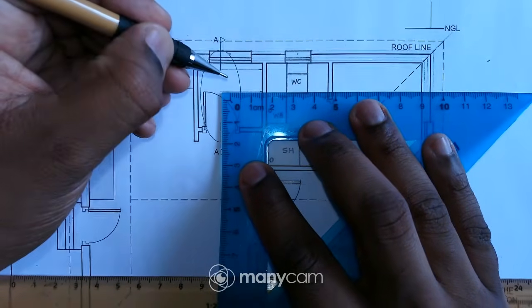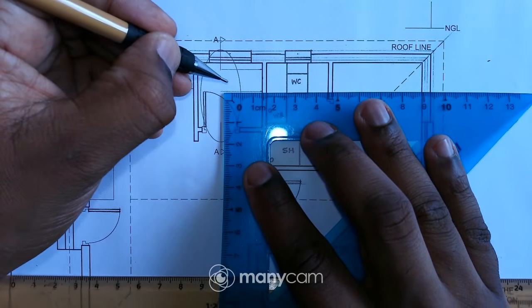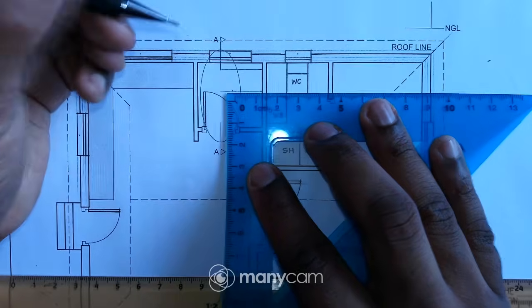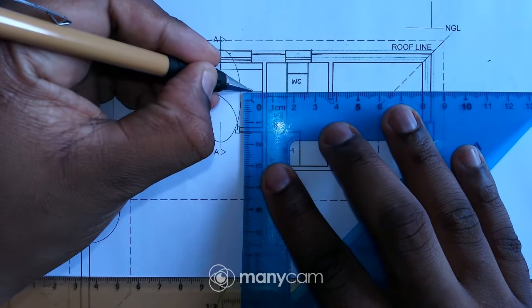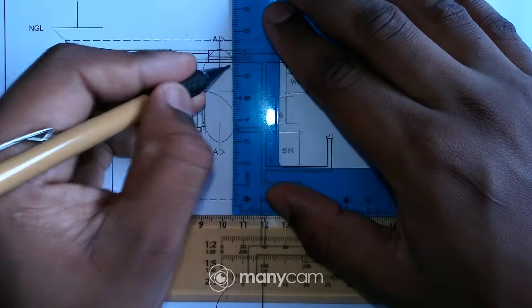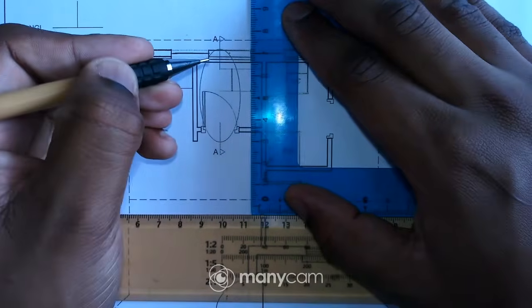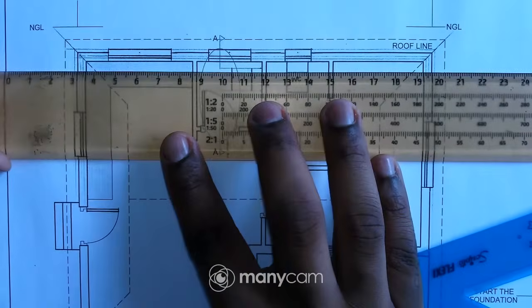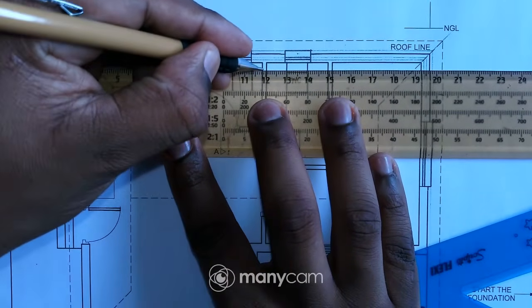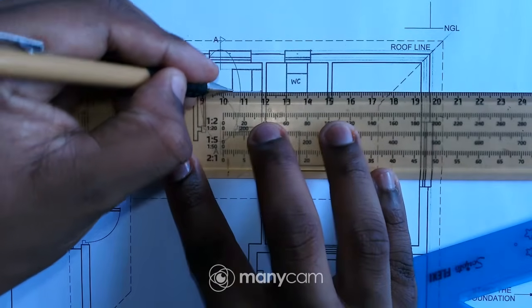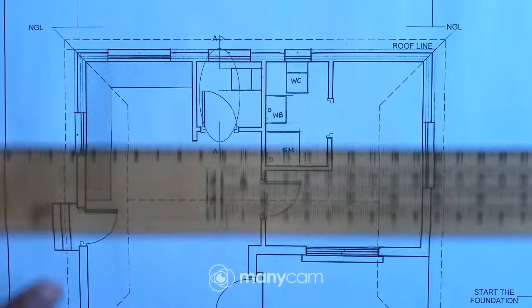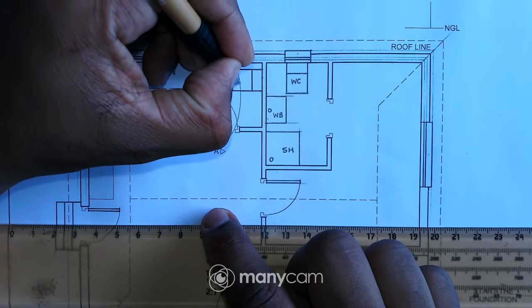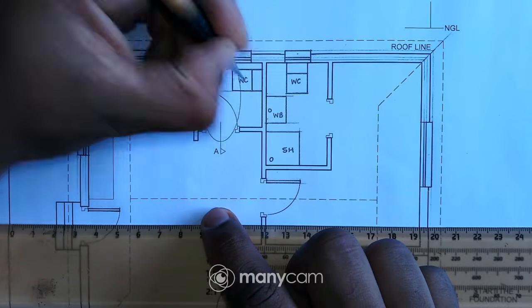So I'll start with the 14, mark there, and 5 is right over there, and then I just draw my water closet. Just like that. So this is my water closet.